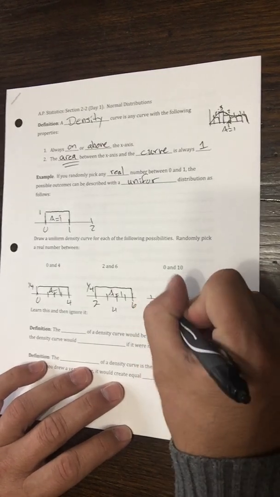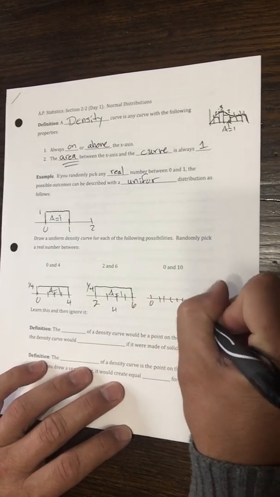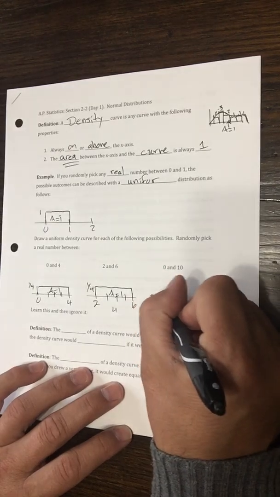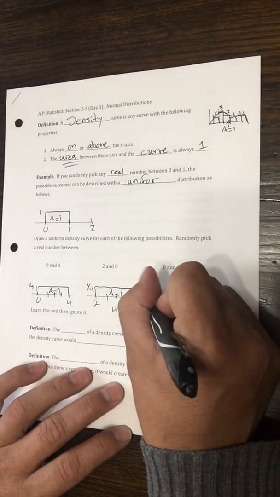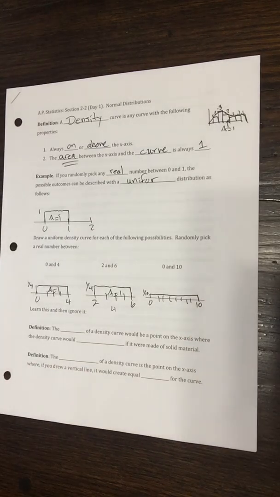Now between 0 and 10, I'm not even going to try to put all those. I'm going to make it look like I did, but I probably didn't. I would make a uniform distribution. Now the height of this one would only be 1/10.